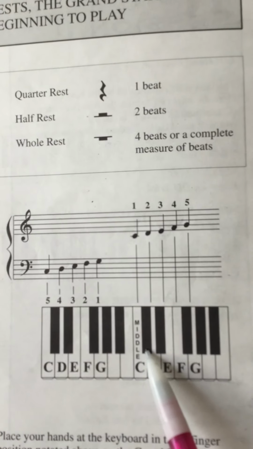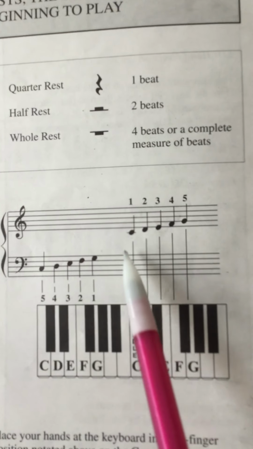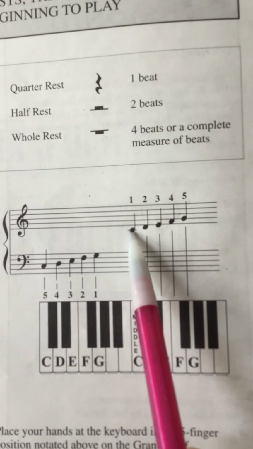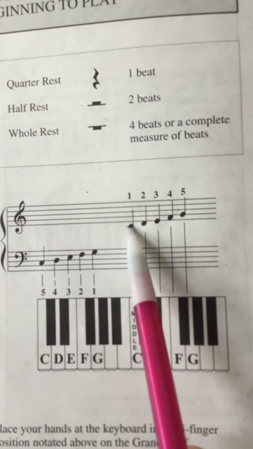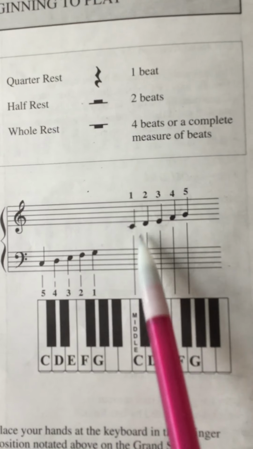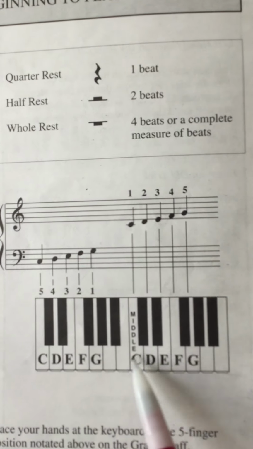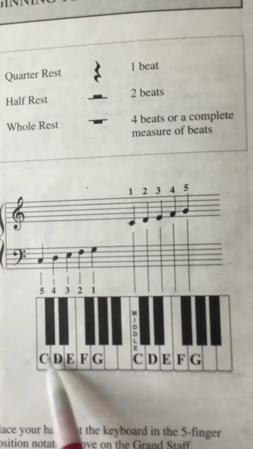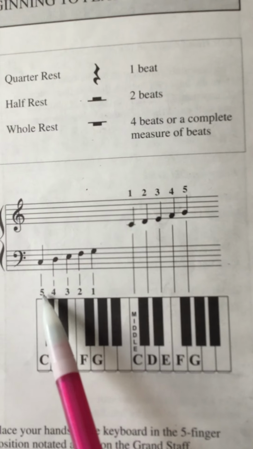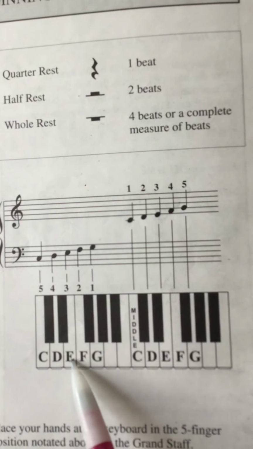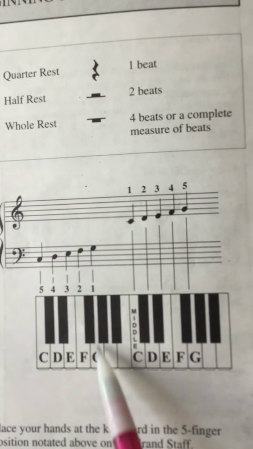Here's middle C, right? So let's look at what happens with middle C first. Your right hand, your thumb is on middle C. And then your other fingers are on adjacent white keys, right? C, D, E, F, G, like this. Then your left hand is below that. The C below that is your pinky, right? That's your 5. Then 4, 3, 2, thumb is on the G, right?